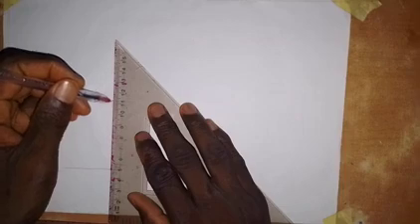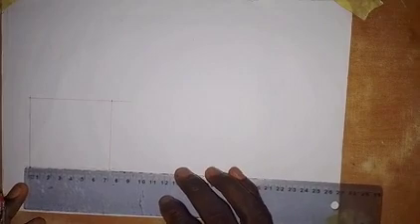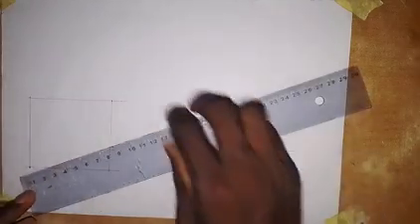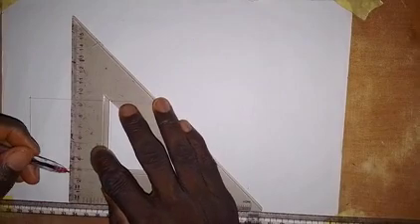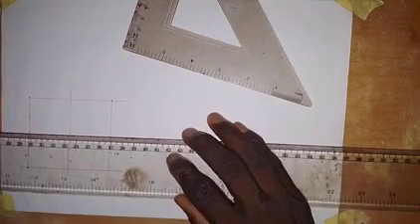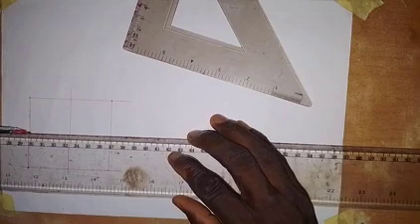Okay, then for this 70 millimeters, to get the center lines, I'm going to divide the 70 millimeters into 2 equal parts. That is 35 millimeters. So this is 35 millimeters here. Then I will divide this 64 millimeters into 2. That is 32 millimeters each. So this is 32 millimeters. Then I'm going to draw a vertical center line here, like this. Okay, then here I will draw a horizontal center line.